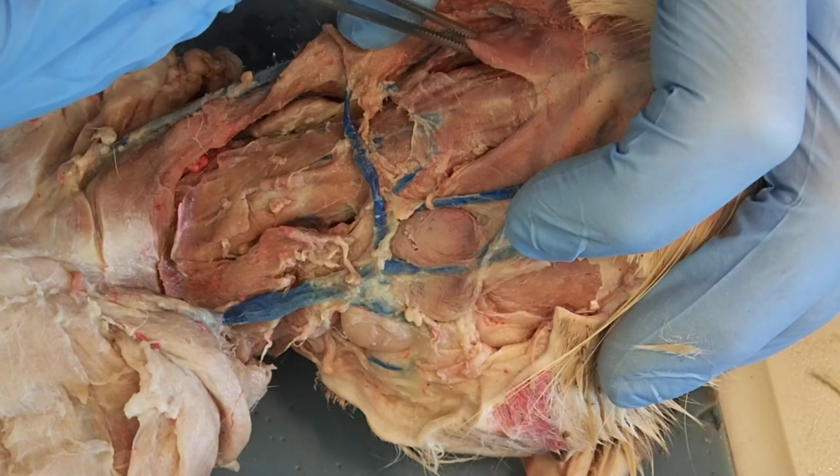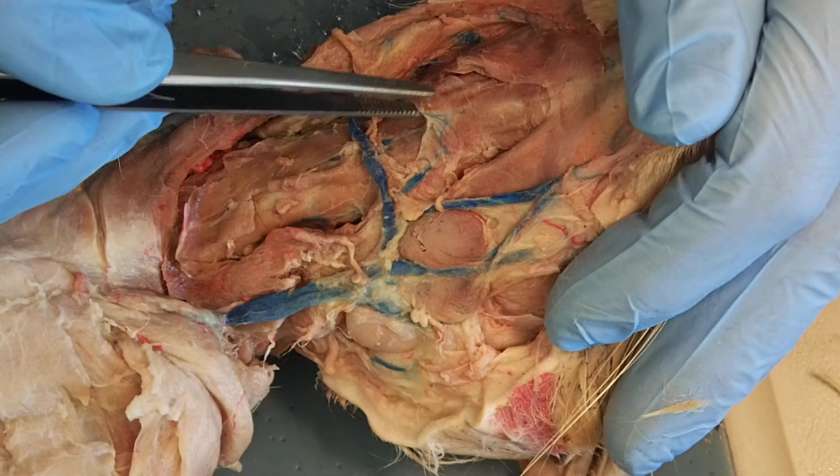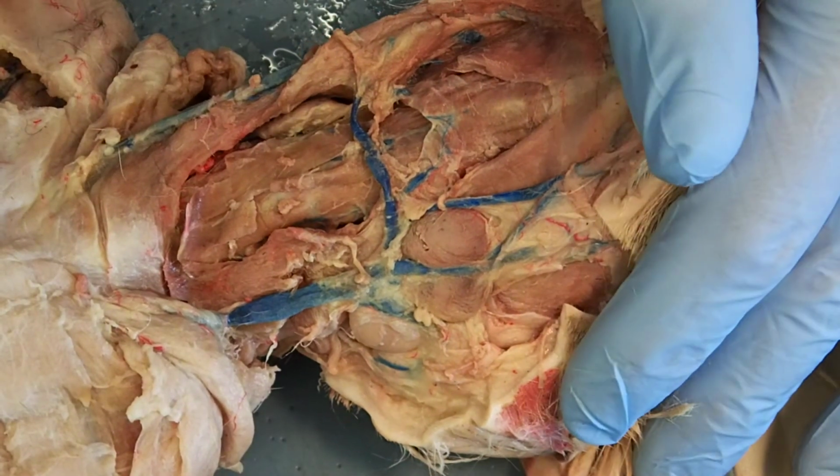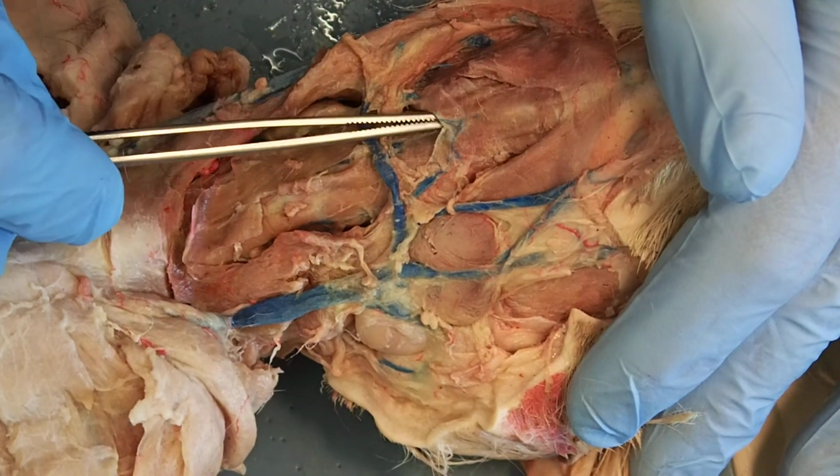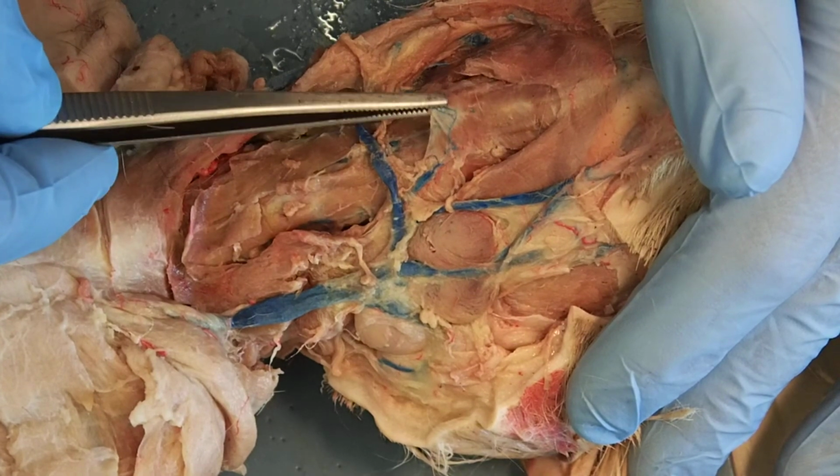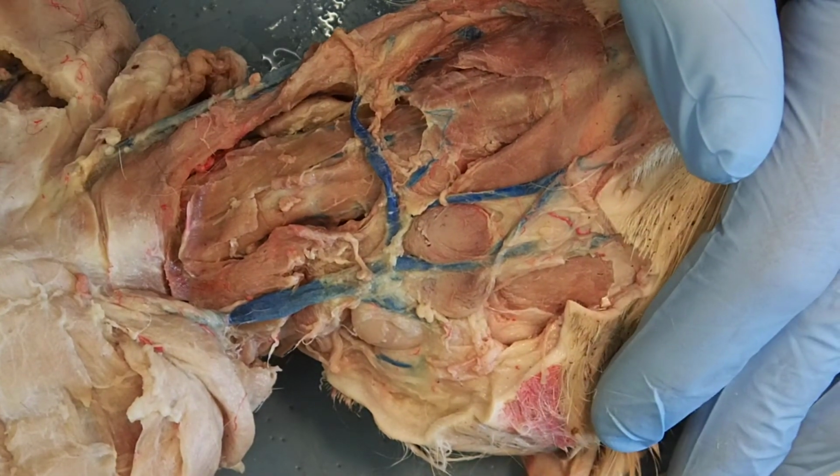Mylohyoid, digastric. And the mylohyoid I haven't done much with yet. I'm going to cut it in just a little bit so that we can look at some of the muscles underneath. But you can see just how thin it is, so I didn't want to touch it until after I showed you guys.